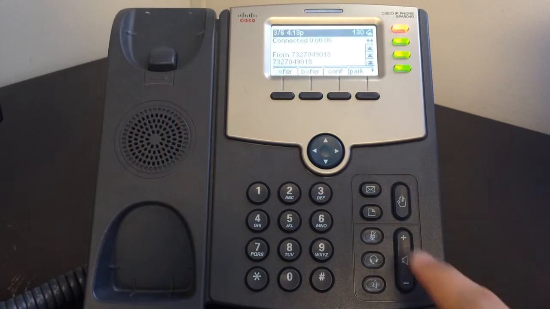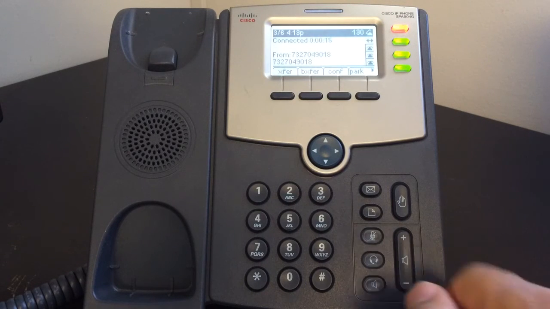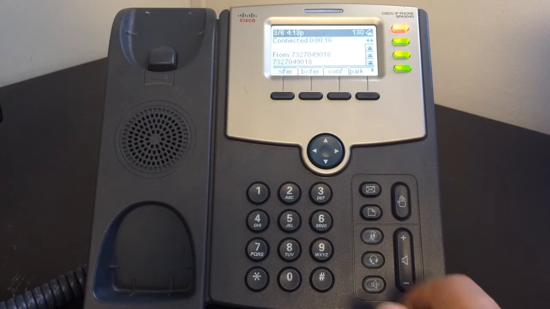This is the mute button. Press this if you don't want the other party to hear you. You'll still be able to hear them, but they won't be able to hear you. To turn it off, simply press it a second time. This is the headset button. Press the headset button to enable your headset.